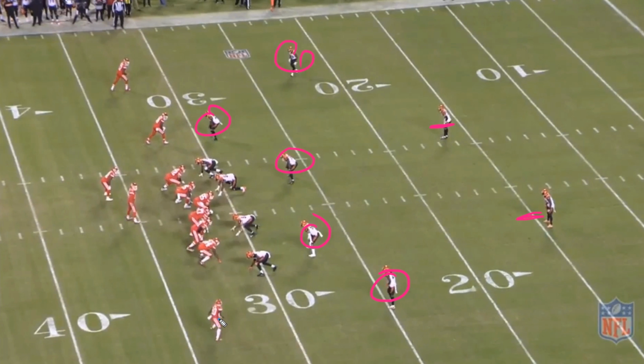So right here, when he comes across in motion, and you get this little fake action, it very well could be a sweep that way. It really distorts these guys.